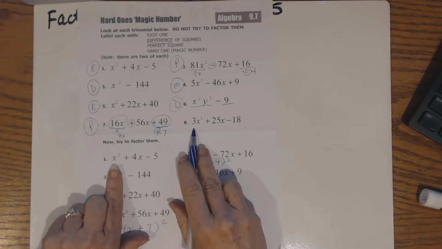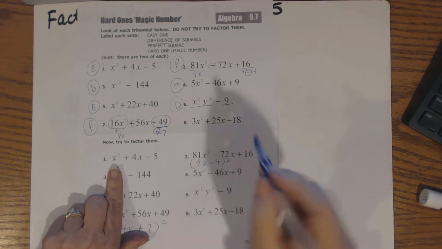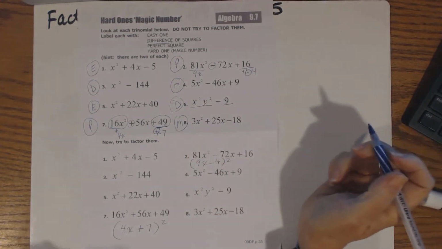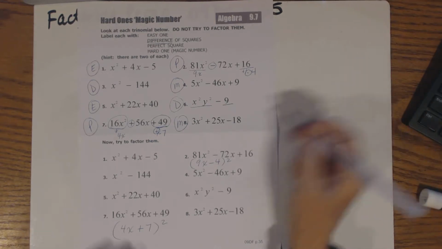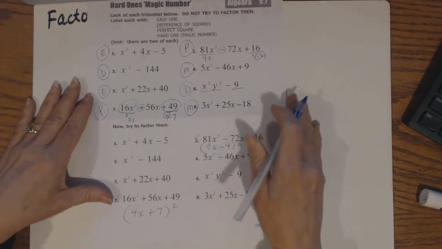And then finally, again, A is not equal to 1. There's a 3. I look to see if I can factor 3 out, and I can't factor a 3 out of the 25. So this is going to be one of my magic box ones. Well, I've already done my two perfect squares. So now I'm going to go ahead and start doing the actual factoring here.